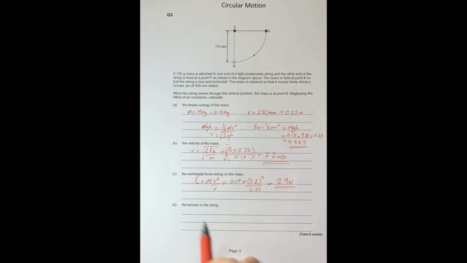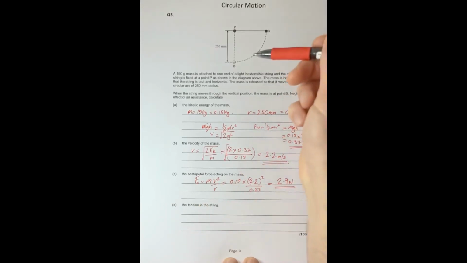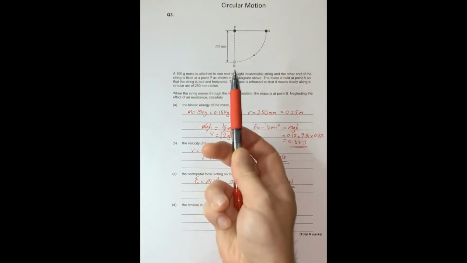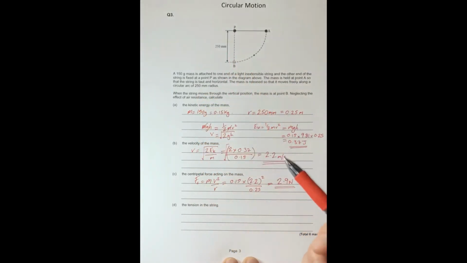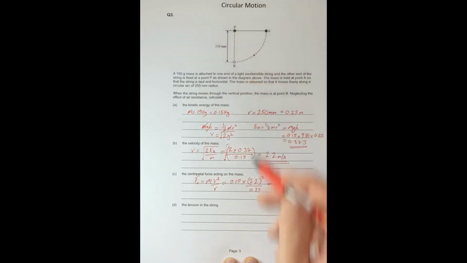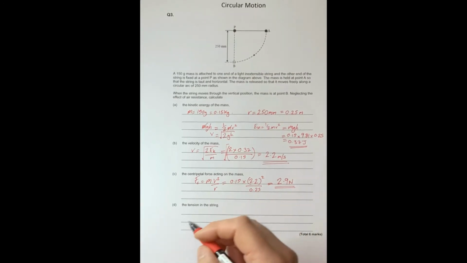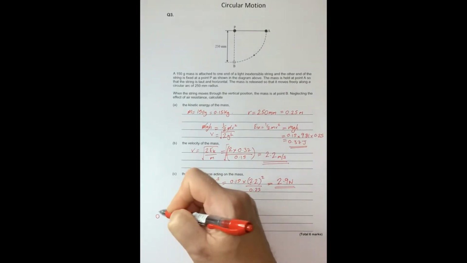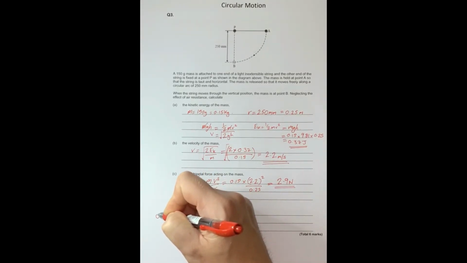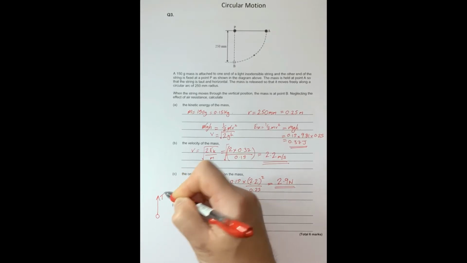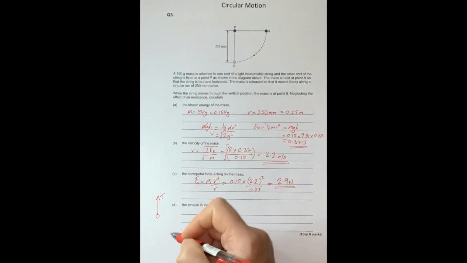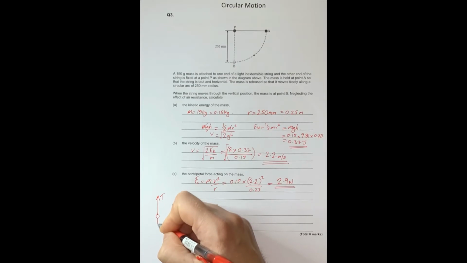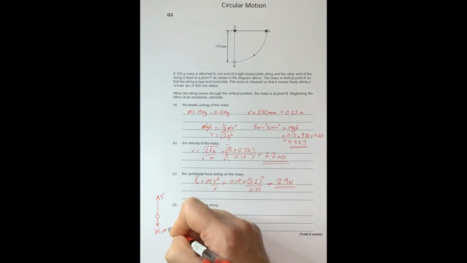And then finally the tension in the string. Now you might first think, well, hang on, isn't the tension causing it to move in a circle? Well, that's part of what's acting on the object in terms of forces. Just as a side here, if I say this is the object, yes, there is tension in the rope, which acts towards the center. However, this also has a weight. It's an amount of mass.